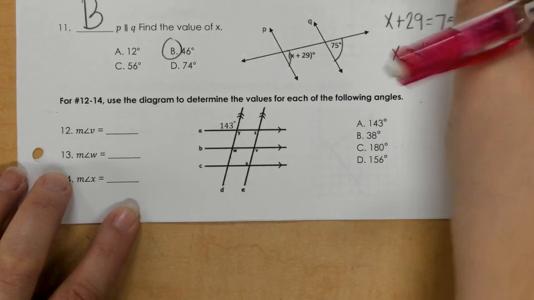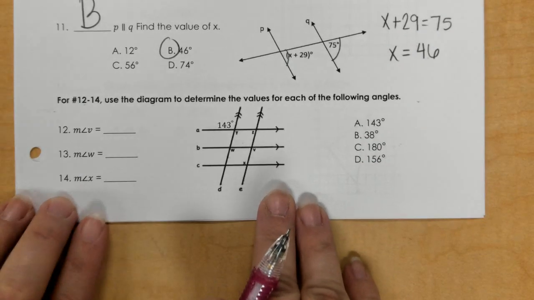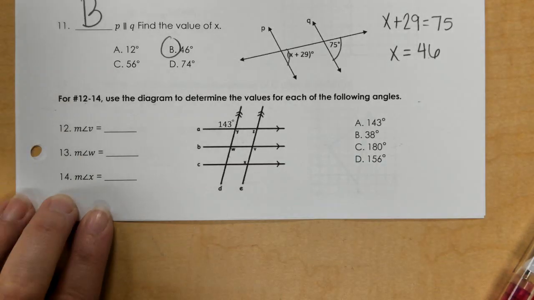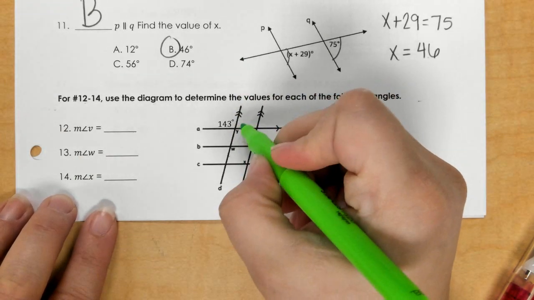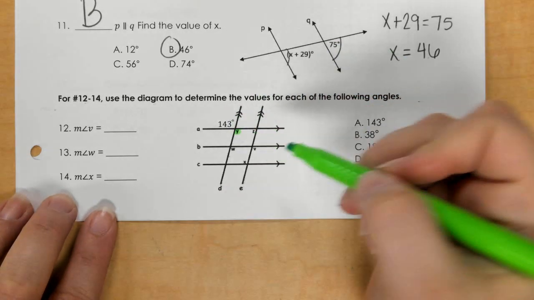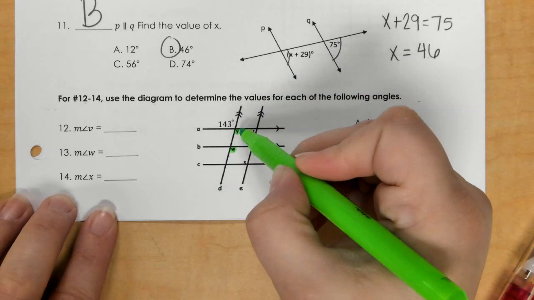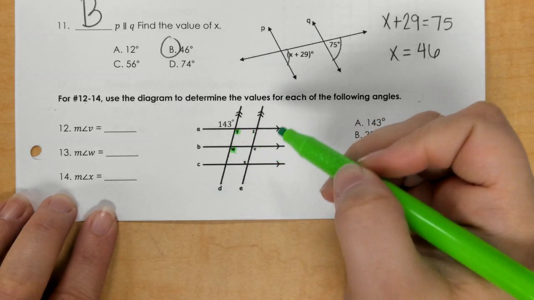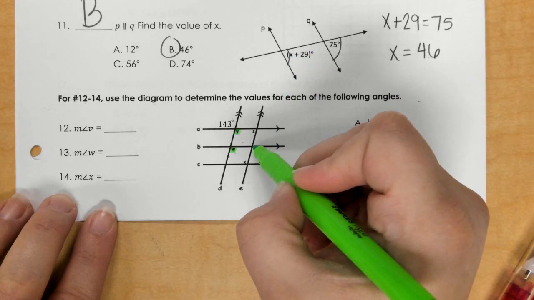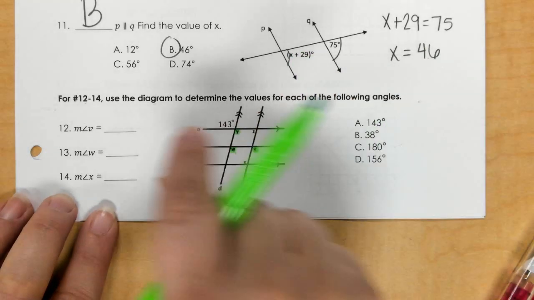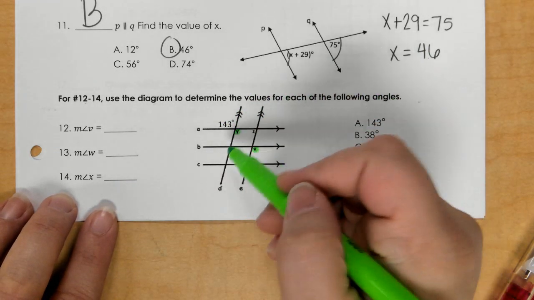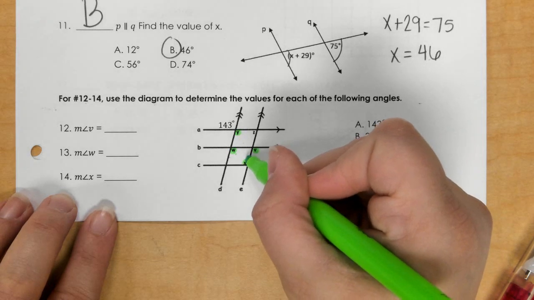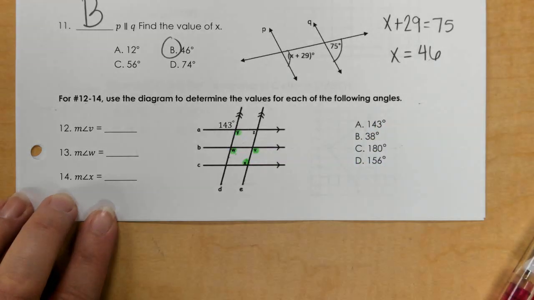Okay. Then in the last one here on this page, we have to solve for the angles VWX, and we're given that this angle is 143. So you have to understand that Y is 143 because they're vertical. W is 143 because Y and W are corresponding. Okay. We also have to know that W and V, if you look this direction, these are corresponding. And then we have V and X, they're congruent because of alternate interior angles.